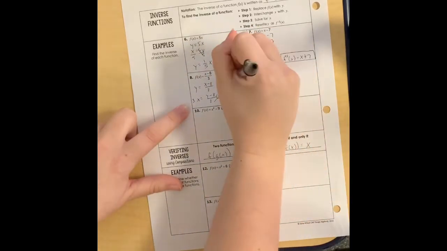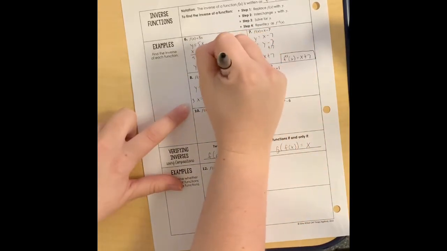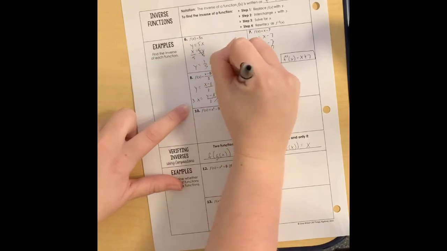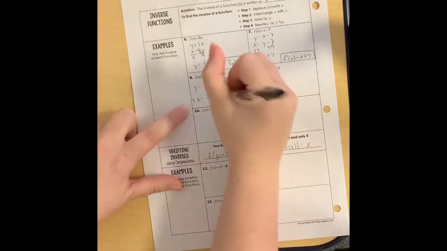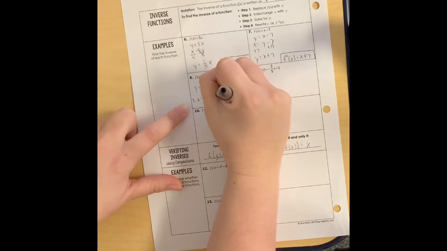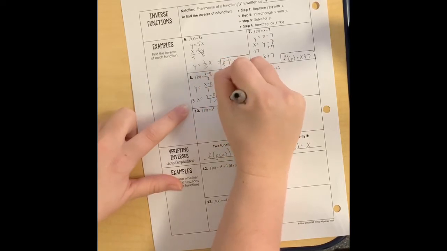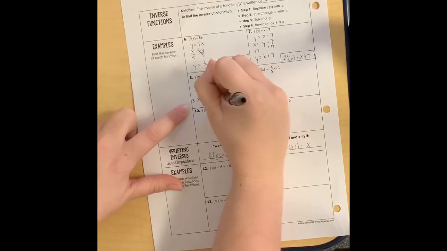Now, to get y by itself, you want to add 8 over. So y equals 3x plus 8. So the inverse function is 3x plus 8.